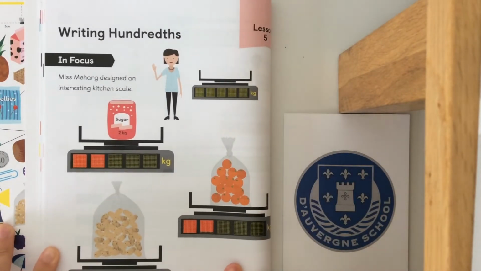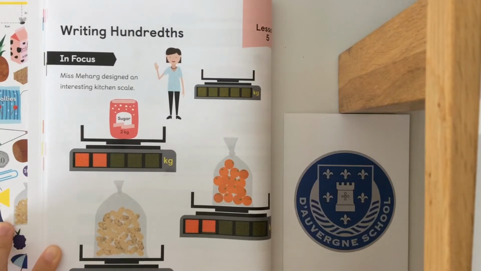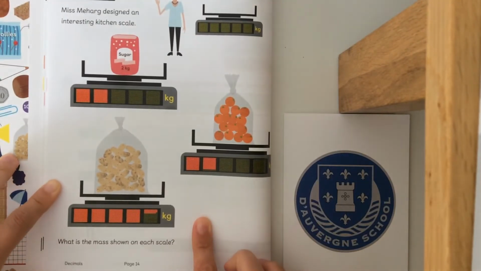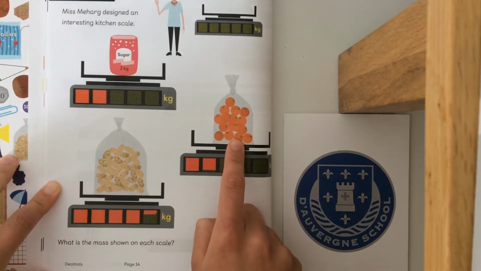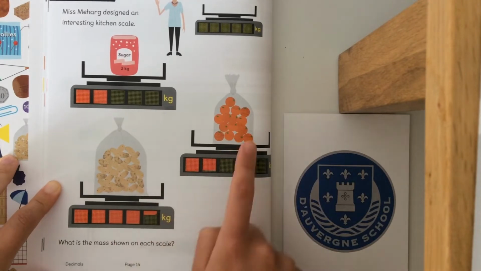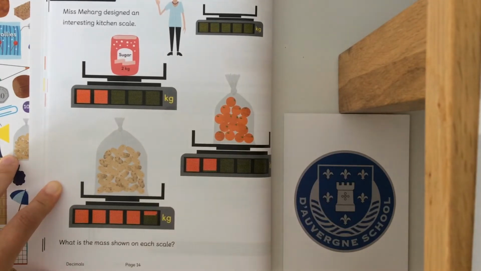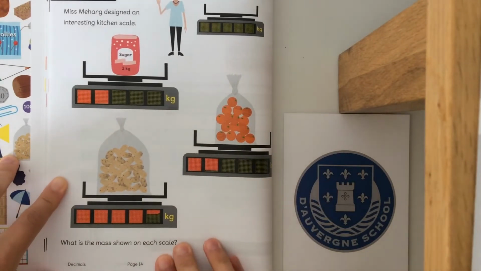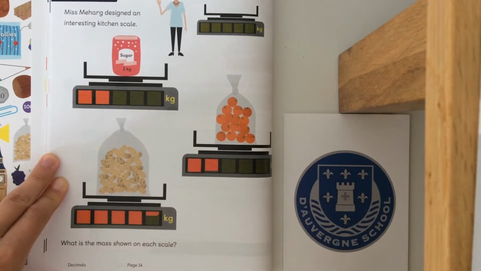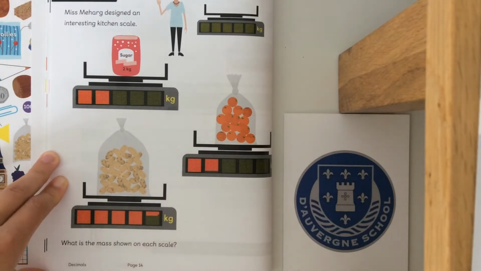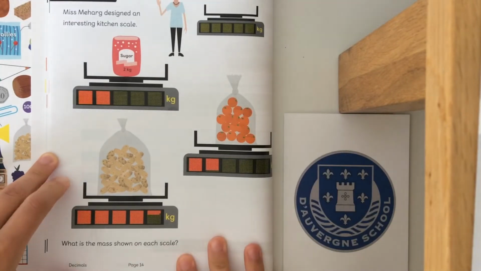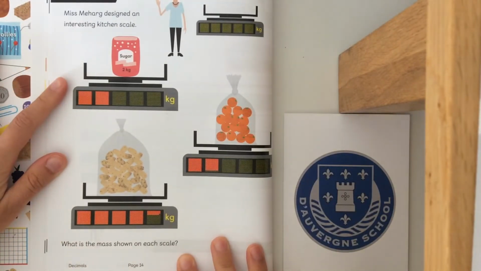So I'd like you to pause the video whilst you work out what the mass of the bag of oranges is, and what the bag of, I think that's cookies or potatoes, I'm not too sure, the mass of the potatoes. Okay, I know it's quite hard to see, but try your best, or have the workbook, the textbook, up online. Pause the video now whilst you give that a go.